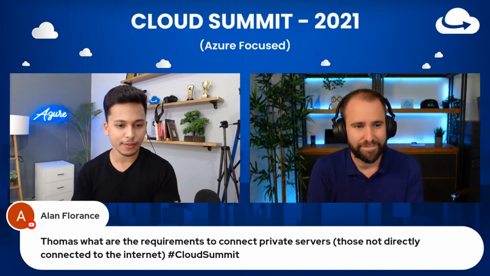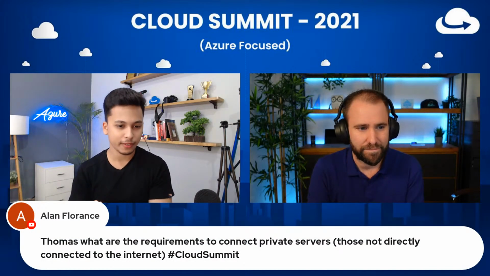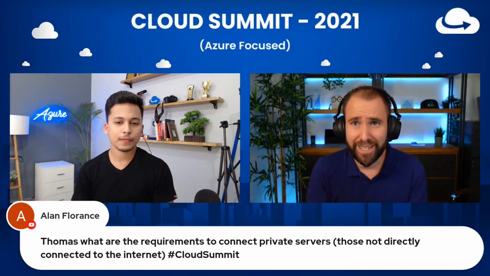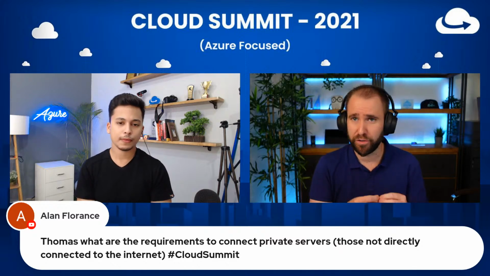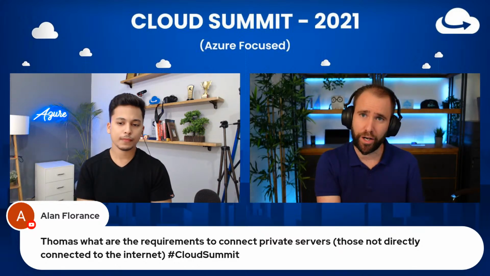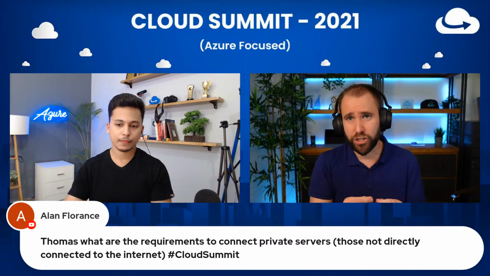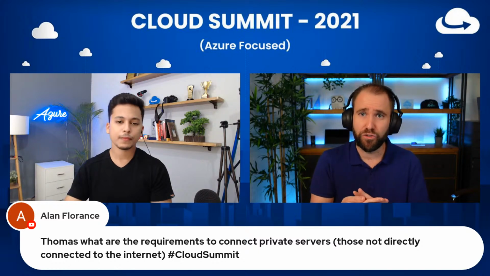Thomas, what are the requirements to connect private servers, those not directly connected to the internet, to the cloud? So Azure Arc currently needs to basically have connectivity to the Azure control plane, right? As I mentioned, you deploy that Arc agent, and that Arc agent can be connected in different ways.